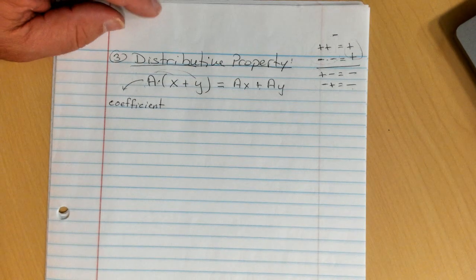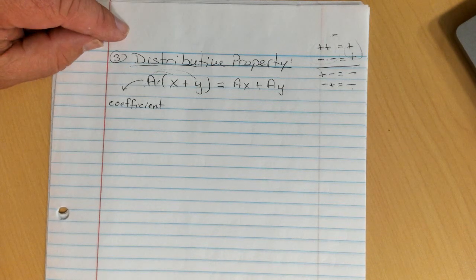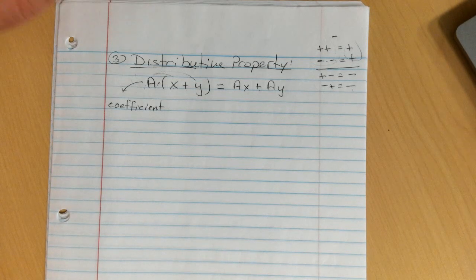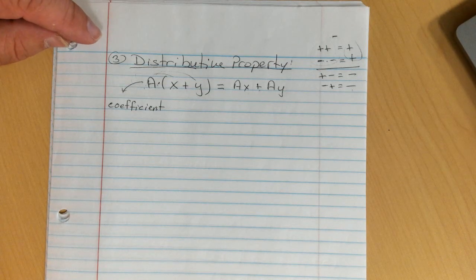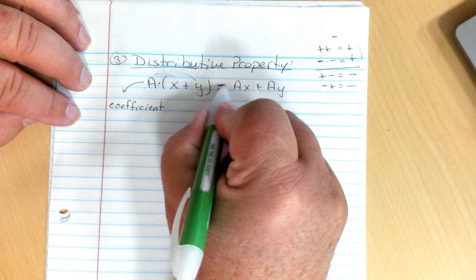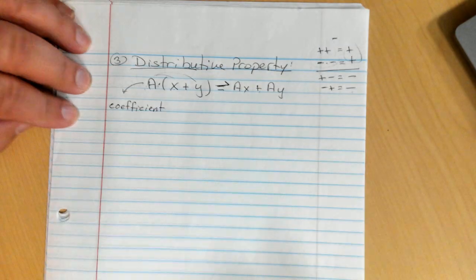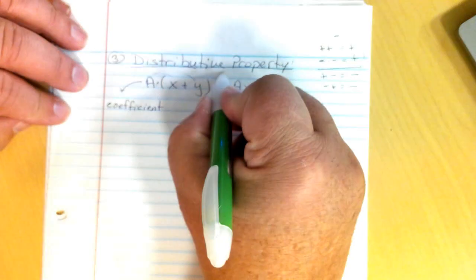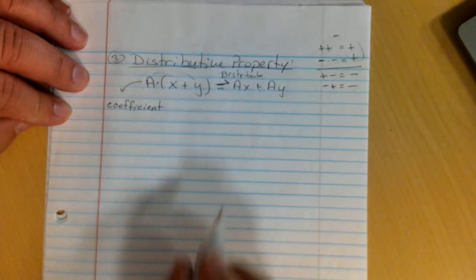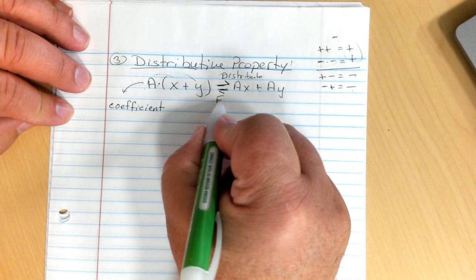This is the most powerful property we have because it does two things. In chemistry class, you have a balancing of equations. It's called stoichiometry. If I go from the left side to the right side, I get that, right? That's called distributivity. If I go from the right to the left, that's called factoring.